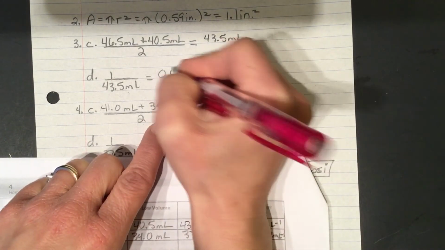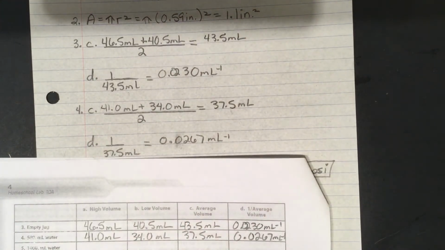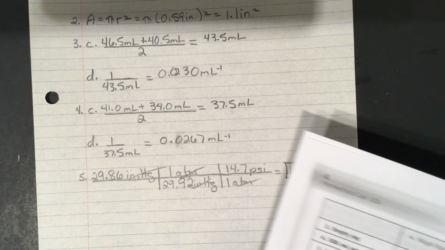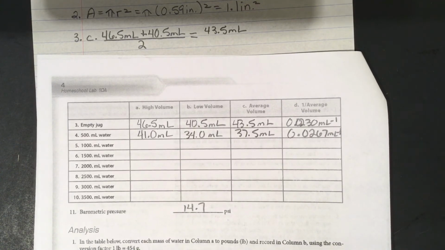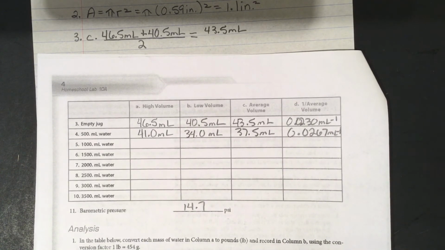I think I left off a 0 here. I better double check. 1 divided by 43.5. Yep, I did. So be careful of things like that. Just transferring the wrong number. It happens to the best of us. So go back and double check your numbers. If they don't make sense, fix them.